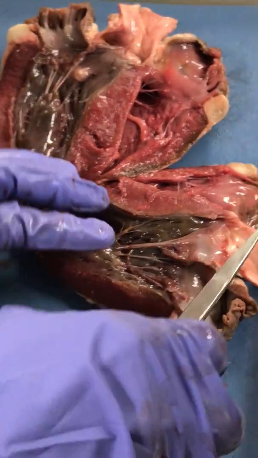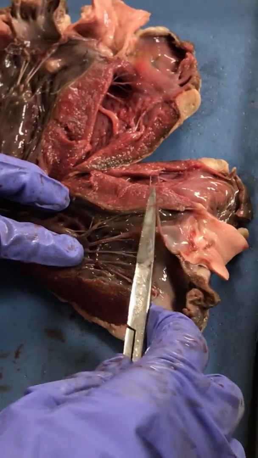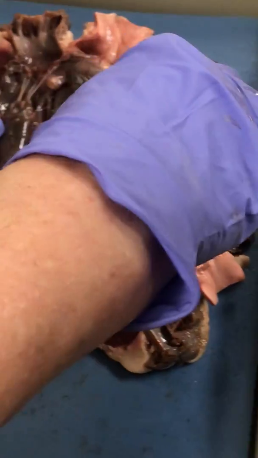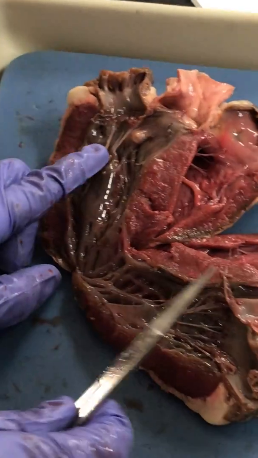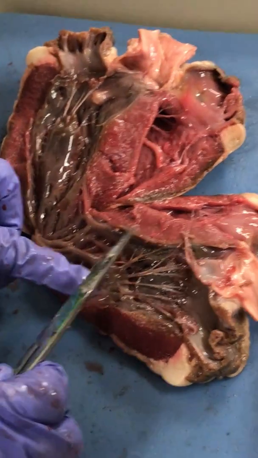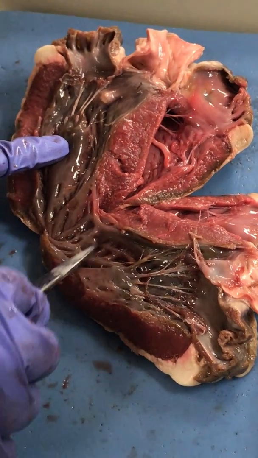So if this is the left ventricle, between the left atrium and the left ventricle, we have the left atrioventricular valve. Here would be the other leaflet, here, attached by chordae tendineae to the papillary muscles. And these irregular ridges here would be the trabeculae carneae.